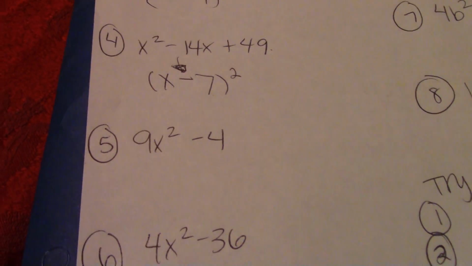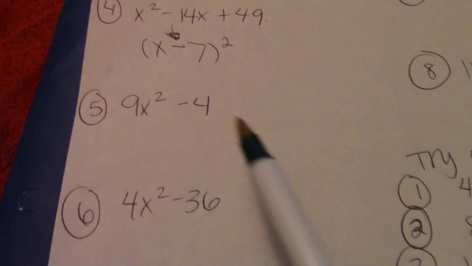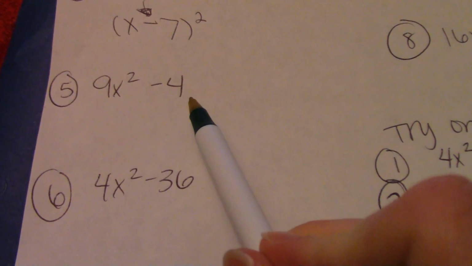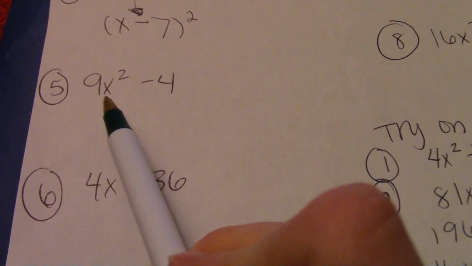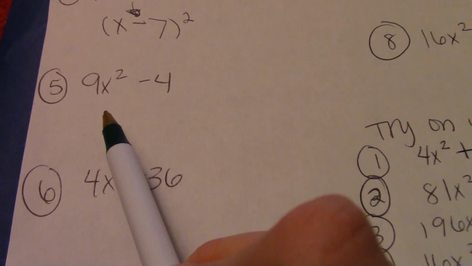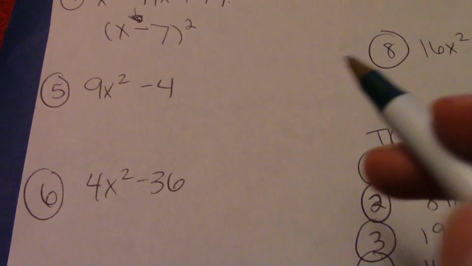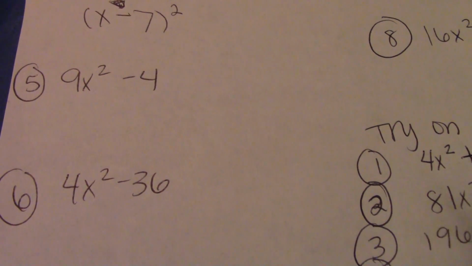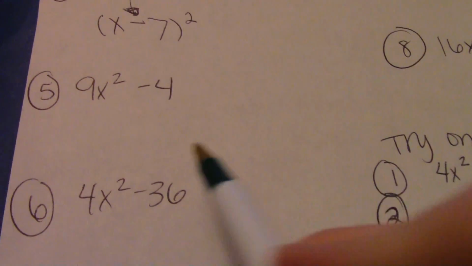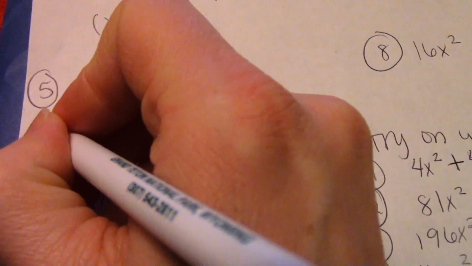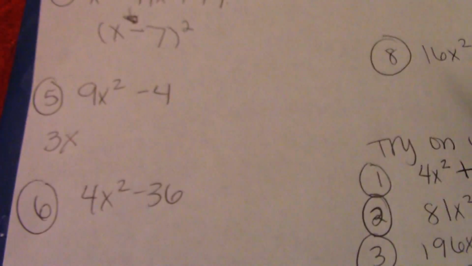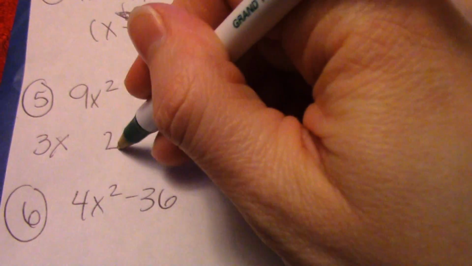Now, the rest of these look a little bit different because there are 2 pieces here. You're still going to do the same thing. This should be a perfect square and this should be a perfect square, but your answers are going to be different. Notice there's no middle number, no regular x, so that means it cancels out to be 0. We're still taking the square root of 9, which is 3, the square root of x squared, which is x, and the square root of 4, which is 2.